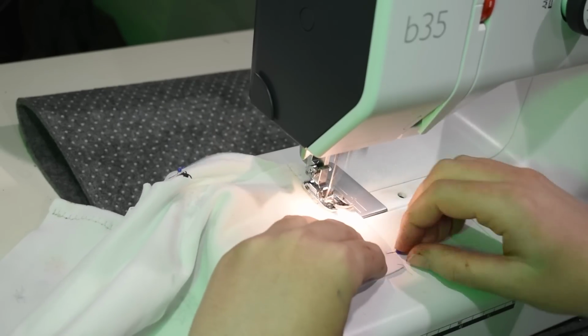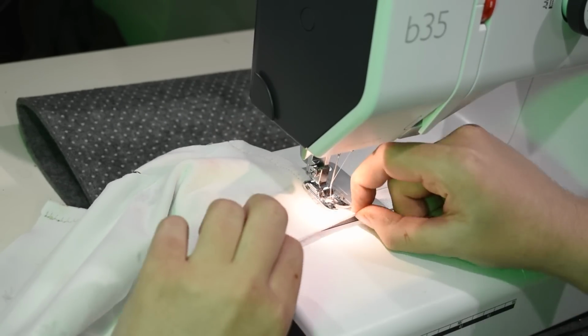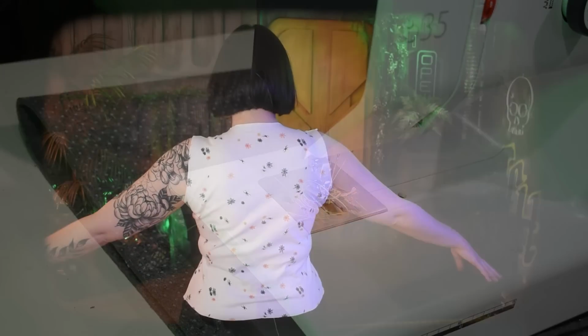And of course, your machine's stitches available may vary, so look at your manual and see if there's something called a faux overlock or a faux serged stitch. But here is the little vest I just made, basically. You can see that I really just need to bring that shoulder back out, and we have a little bit of an extra here.